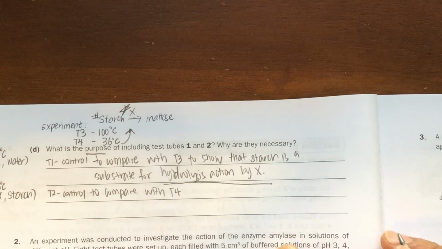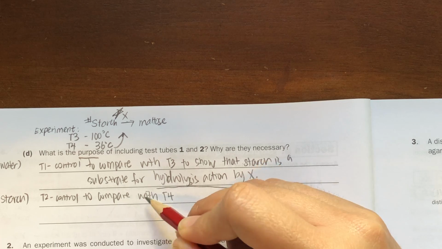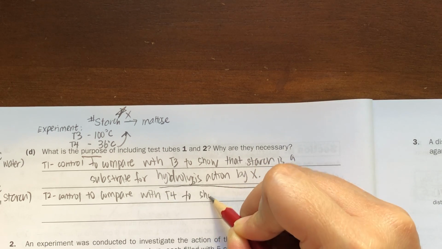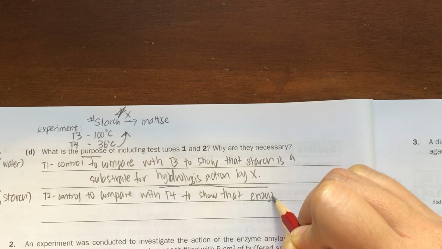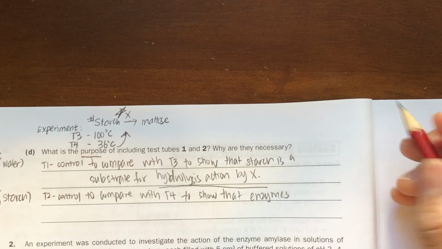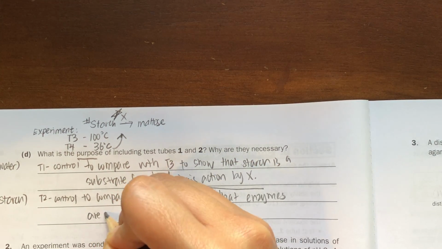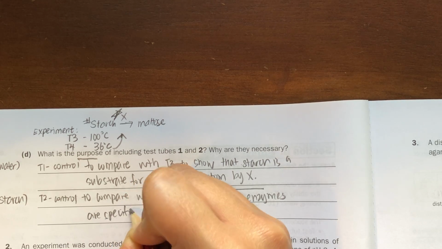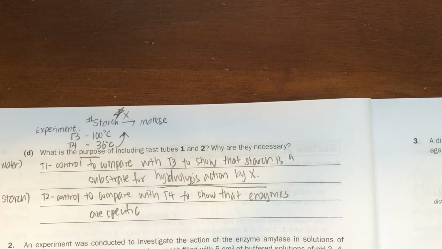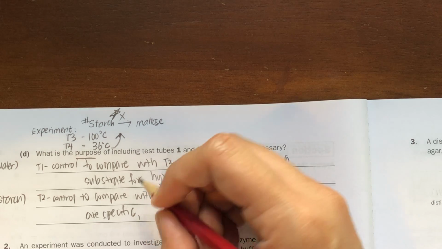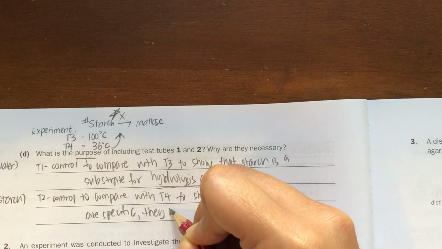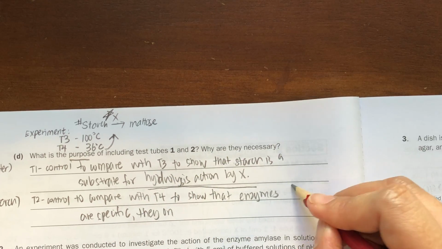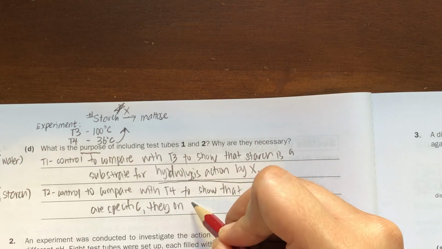T2 is to show that enzymes are specific, that they act on enzyme X, they act on starch.